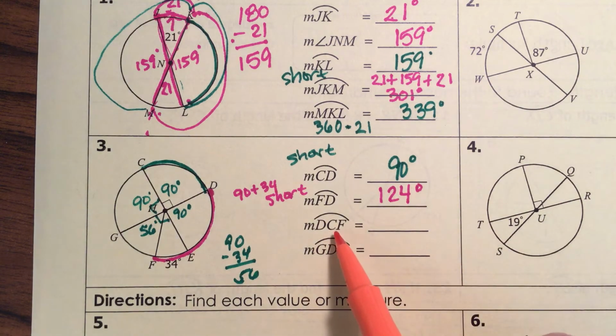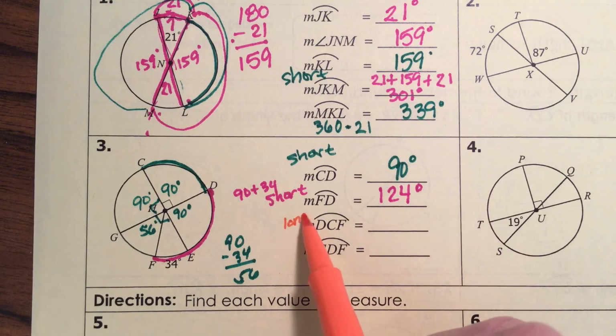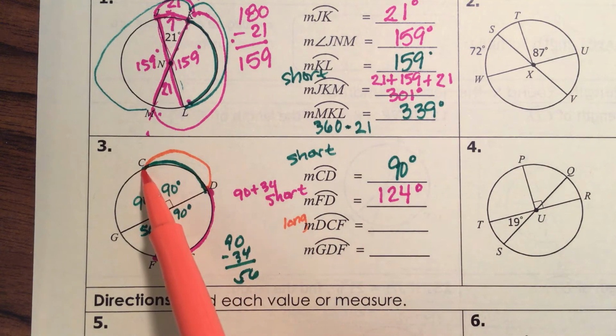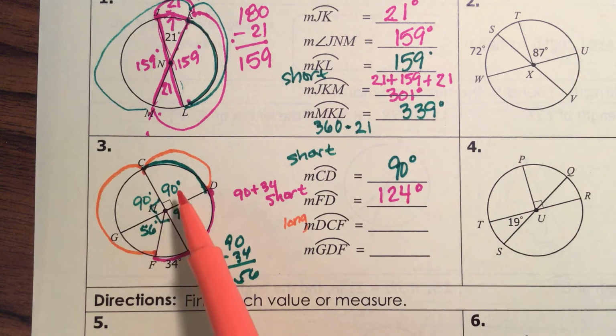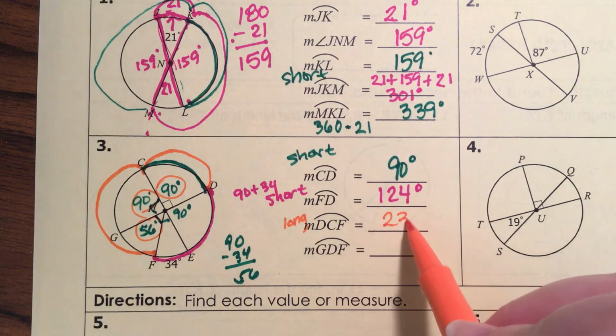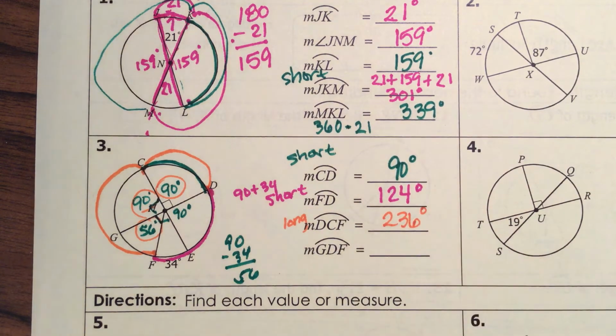Okay, this one has 3 letters. So we want to go the long way around. D to C to F. So we're adding 90 plus 90 plus 56. So we end up with 236.